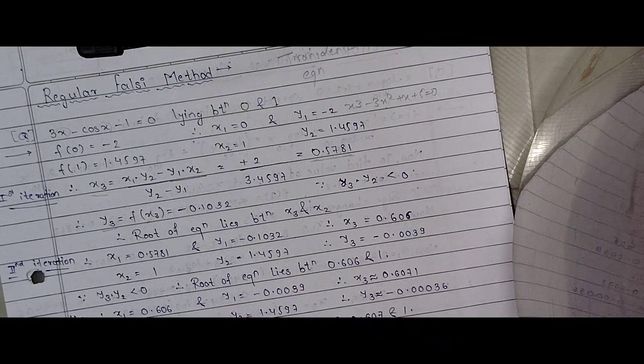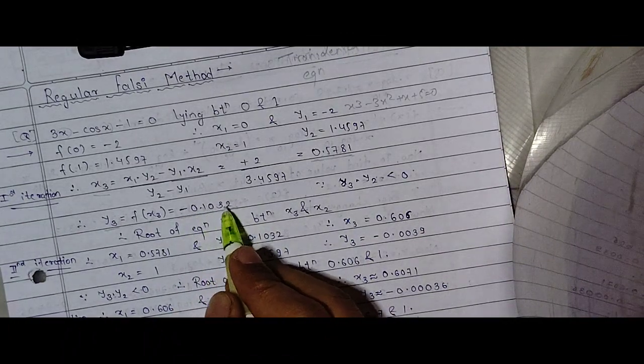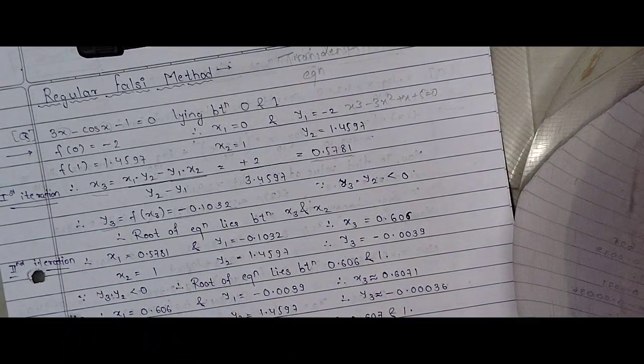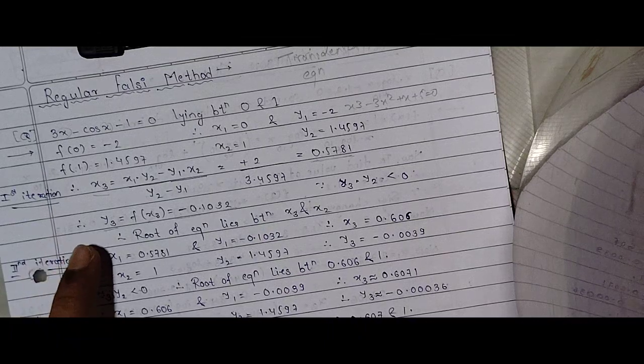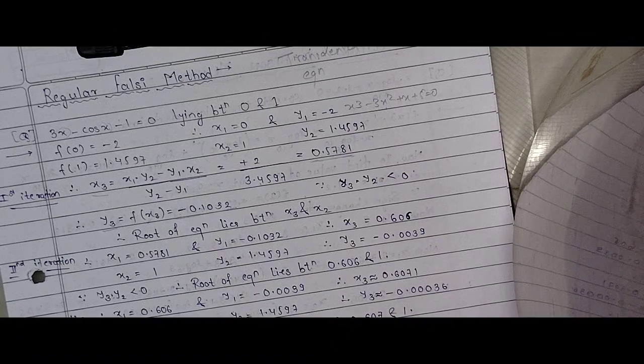So when you put the x3 value in the given function, you will get y3 as minus 0.1032. So now remember guys, this is your first iteration. You have to continue this iteration till your two adjacent iterations have the same or approximately equal value.